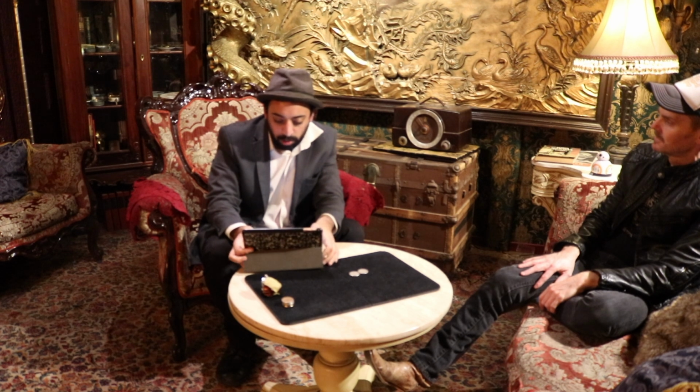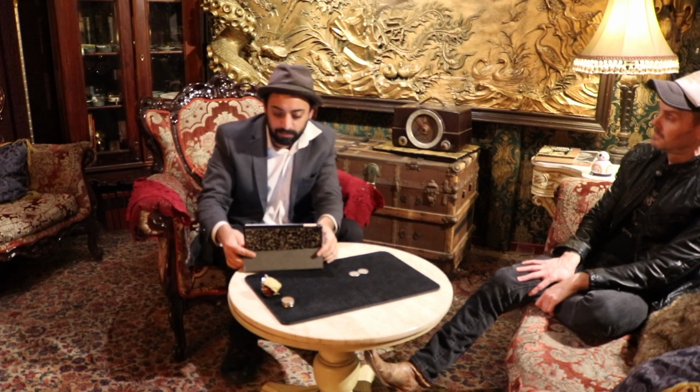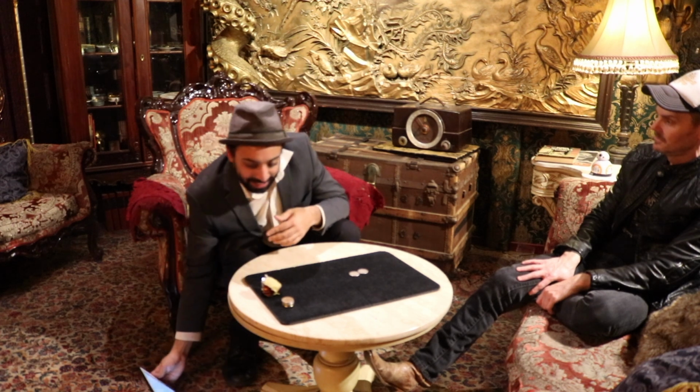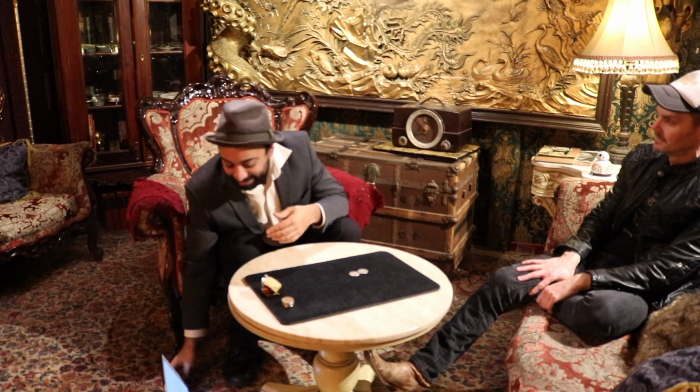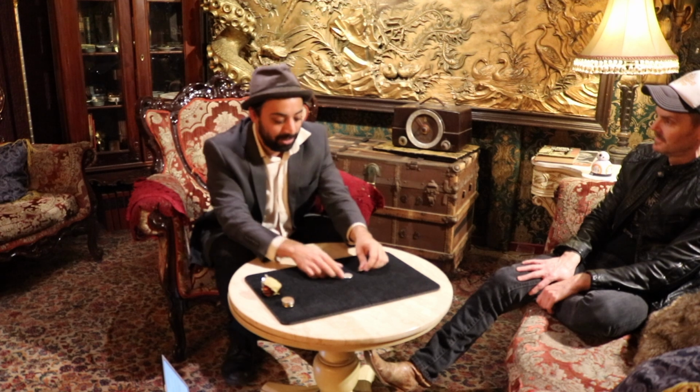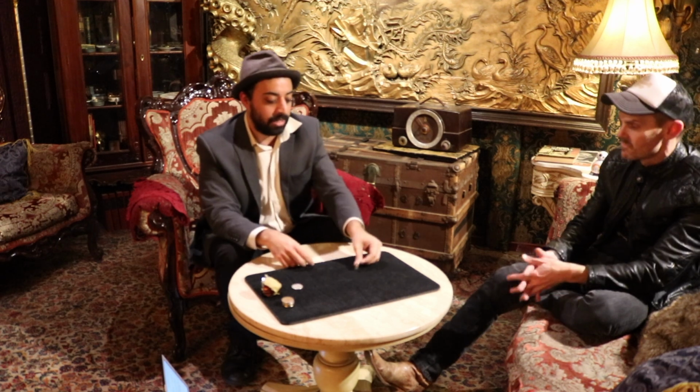The pencil vanish, rollover vanish with the click pass and vanish. Okay, I just get excited whenever I'm able to do this. So the pencil vanish looks like this.